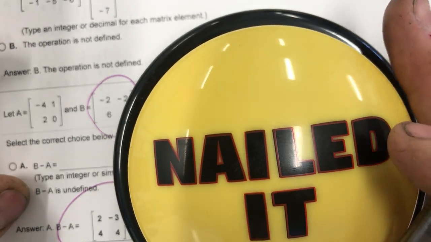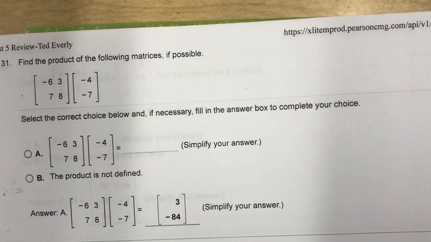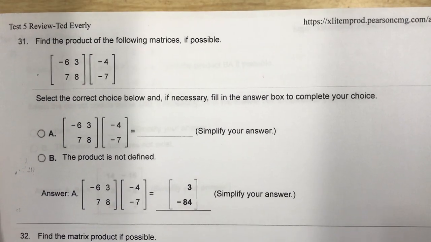Dude, you just nailed it. I nailed it, man. Man, we're on 31. We're getting close to the end.